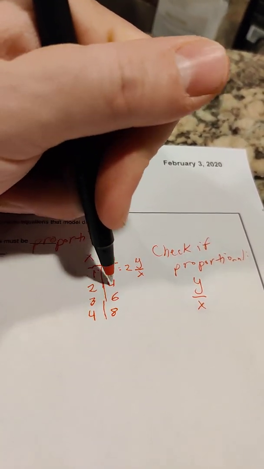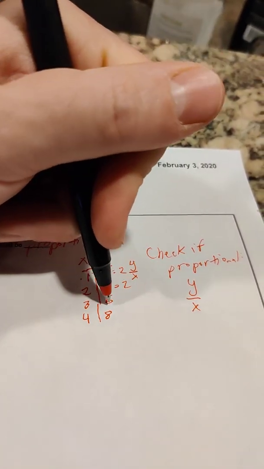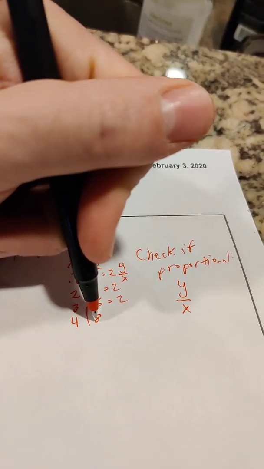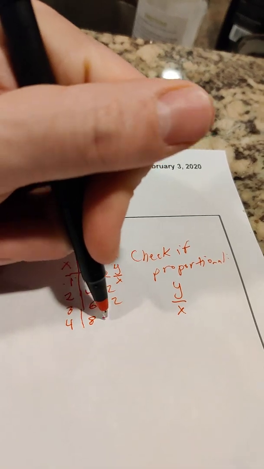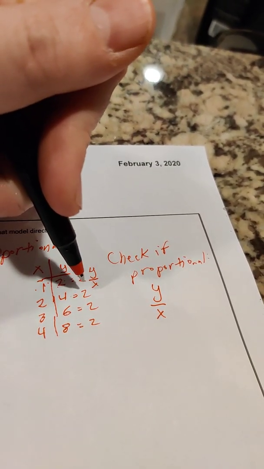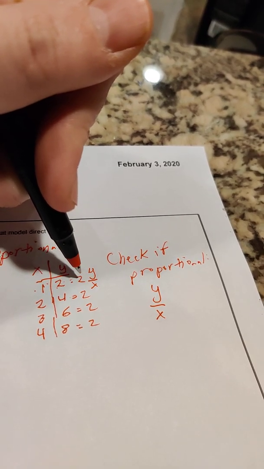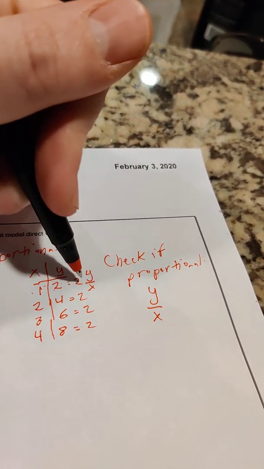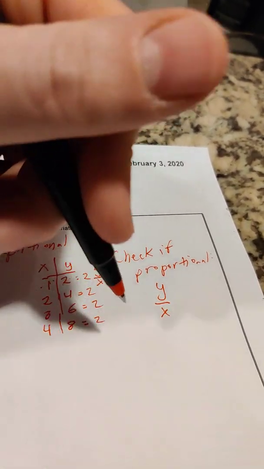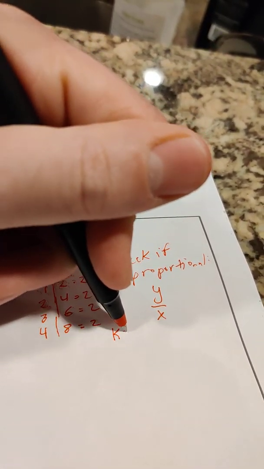For the second line, 4 over 2, which is 2. For the third line, 6 over 3, which is 2. And for the fourth one, 8 over 4, which is 2. Because this ratio is consistent throughout, meaning it's always 2, that is a direct variation. And that is our k value.